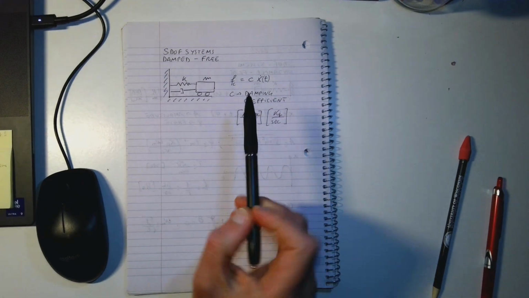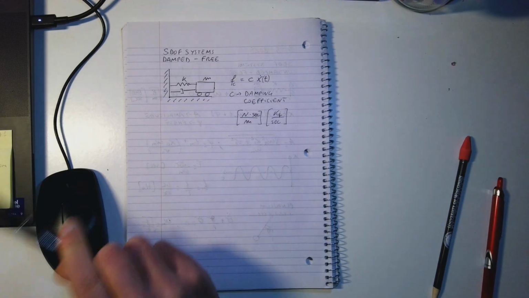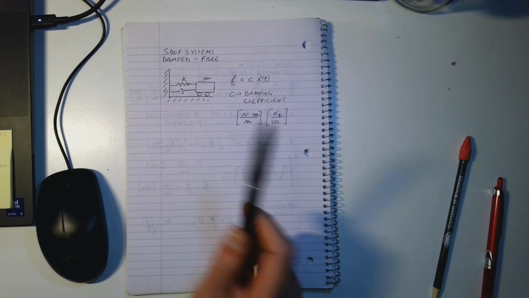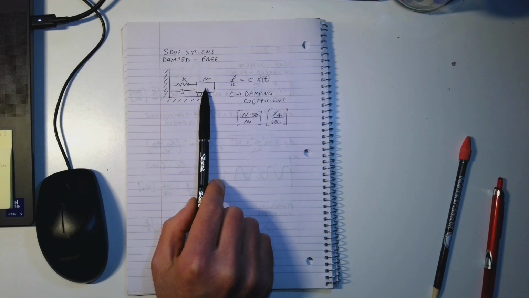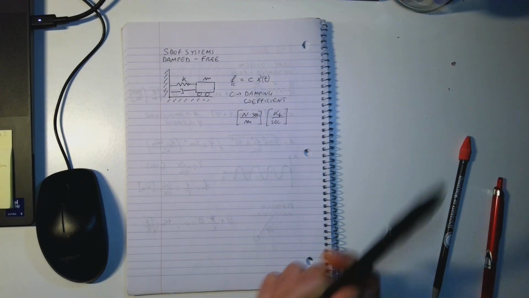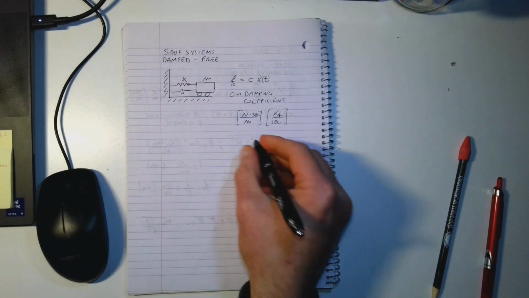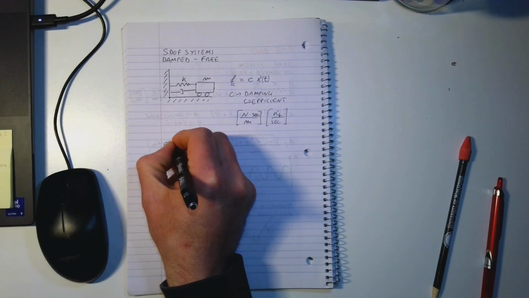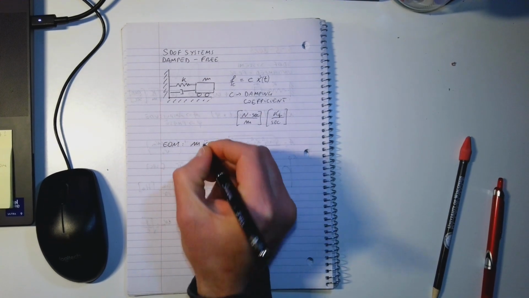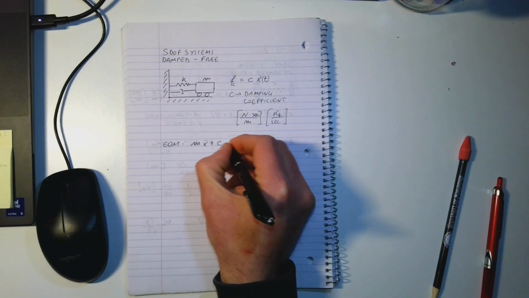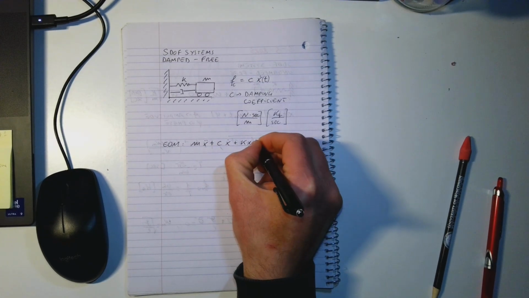Even in this case, by looking at the forces applied on our body, we can start from the Newton principle, summation of forces equal to mass times acceleration. If we look at all these terms, the equation of motion in this case looks like this. We have m x double dot plus c x dot plus kx equal to 0.